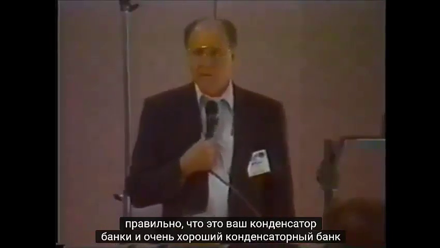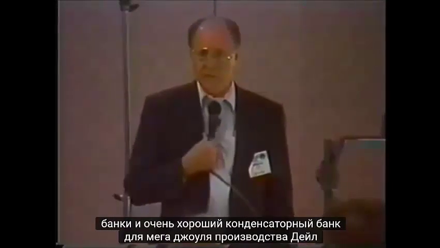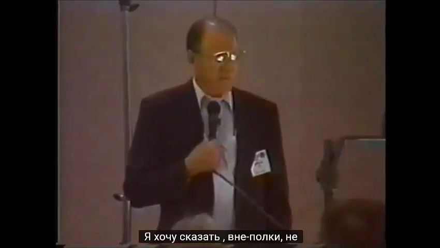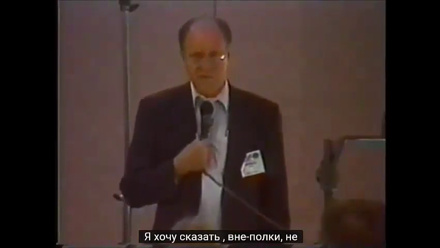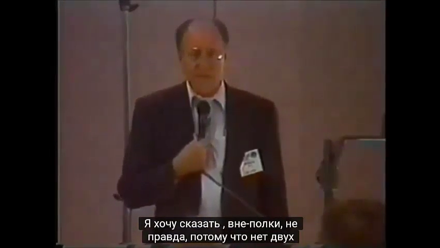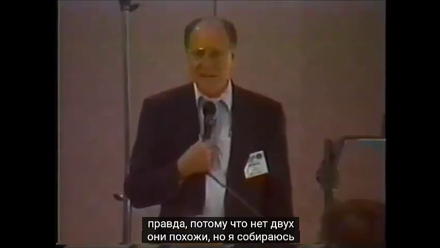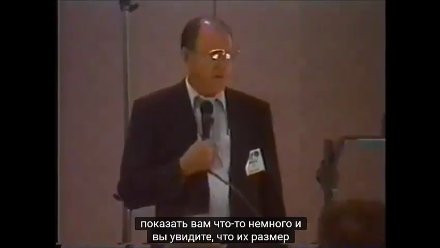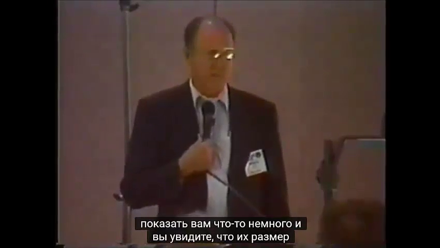And a real nice capacitor bank for a megajoule production deal, they're available, I want to say off the shelf. That's not really true, because there's no two of them that are ever alike. But I'm going to show you some in a little bit, and you'll see what the size of them would be.